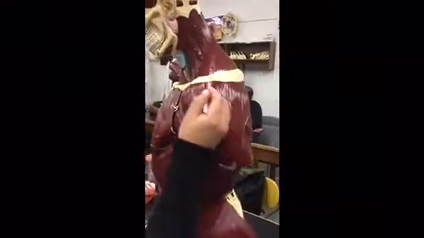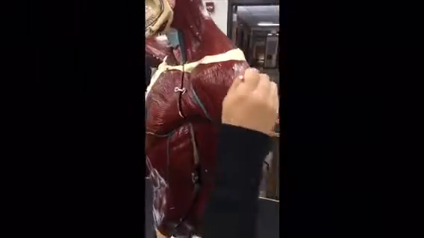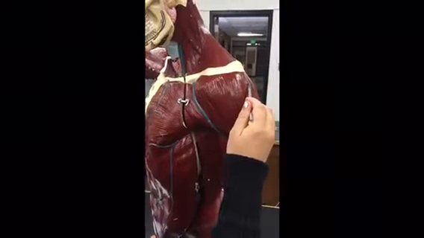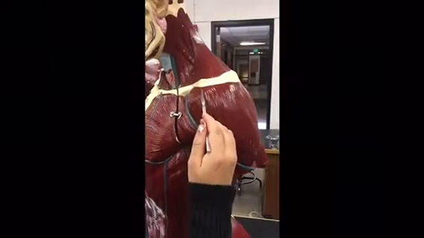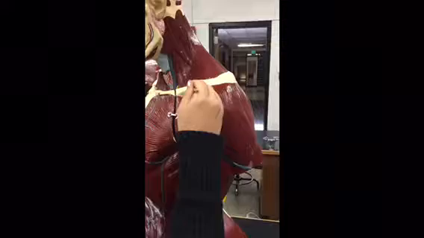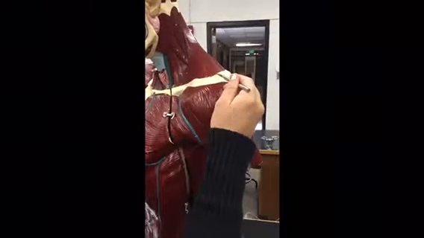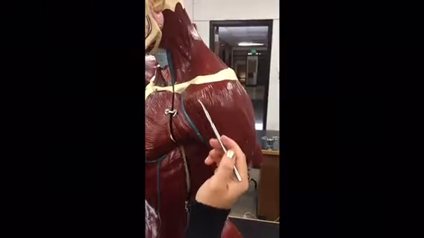Okay, so next thing I'm going to talk about is the deltoid muscle. Your deltoid muscle is on your shoulder right here, and it originates on the clavicle, the acromion process, and the spine of the scapula right here. And the insertion is the deltoid tuberosity of the humerus.